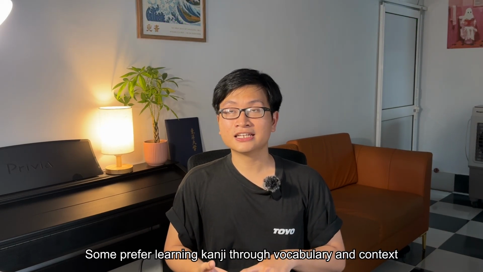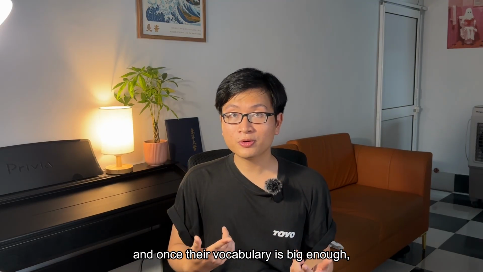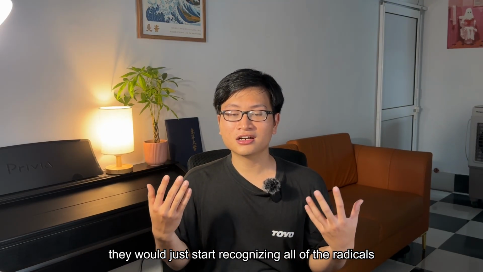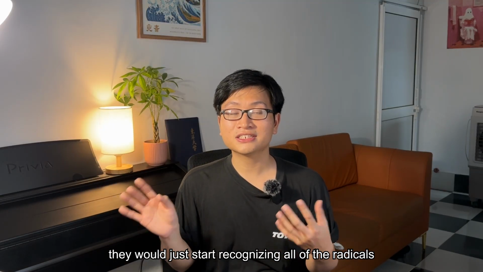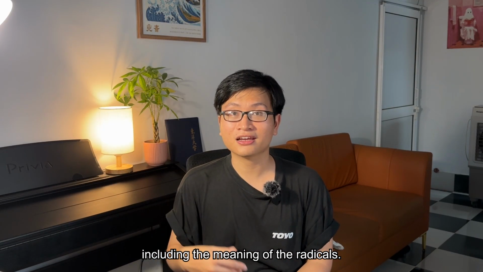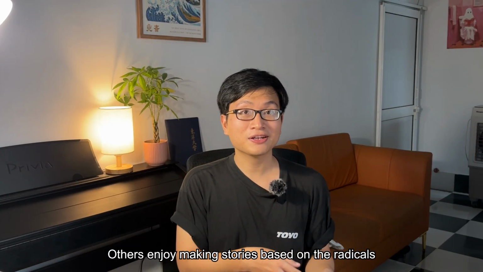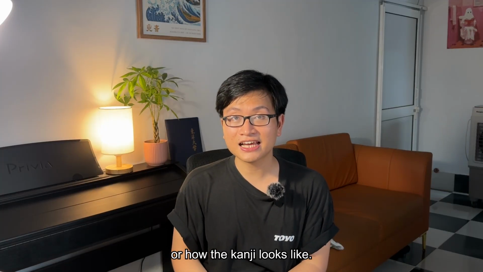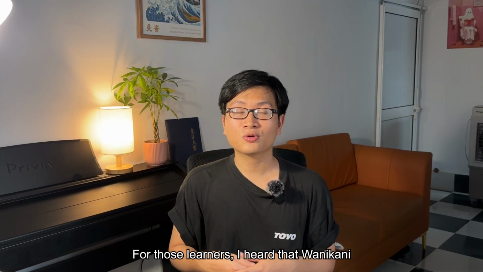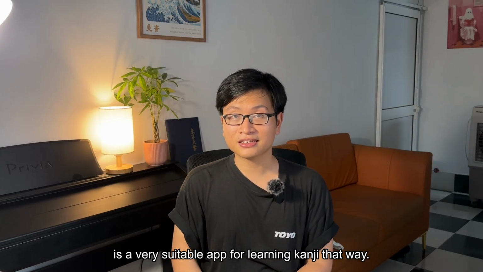People learn kanji in different ways. Some prefer learning kanji through vocabulary and context, and once their vocabulary is big enough, they will just start recognizing all of the radicals inside those kanji and remember all of it, including the meaning of the radicals. Others enjoy making stories based on the radicals or how the kanji looks. For those learners, I heard that Wanikani is a very suitable app for learning kanji that way.